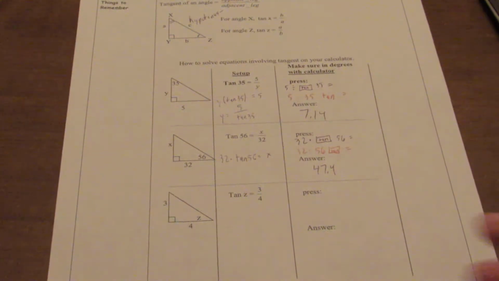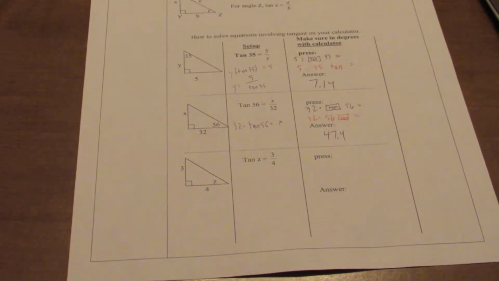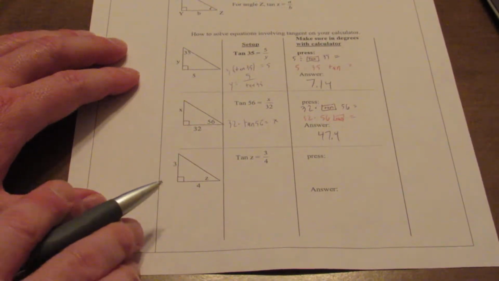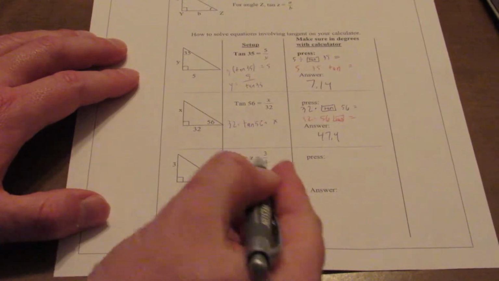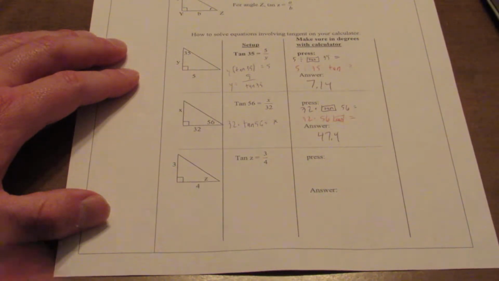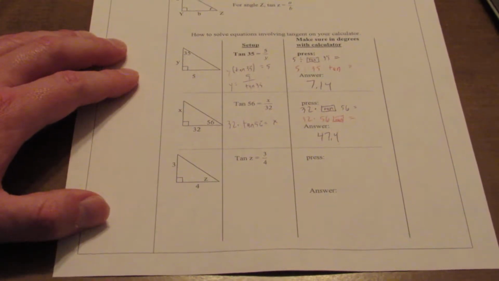Right. Then our third one is we're looking for the angle. And again, this is not in the homework tonight, but it is something we come into later. I think it's 9-6. So I wanted to show it to you all together. So here we're doing the tangent of z equals 3 over 4, because I'm looking for the angle. 3 is my opposite, 4 is my adjacent.